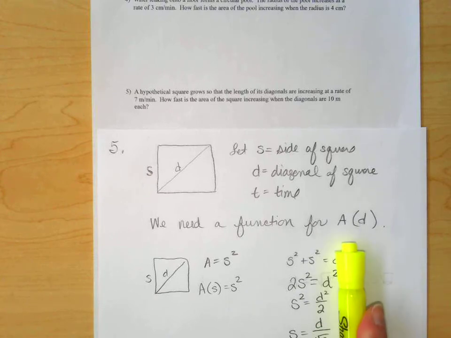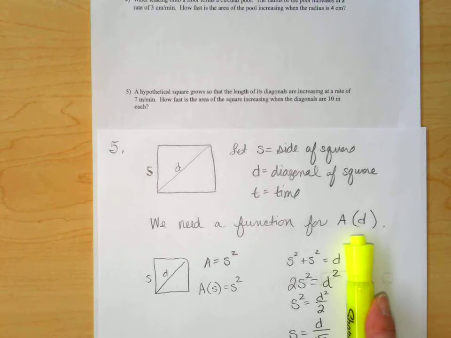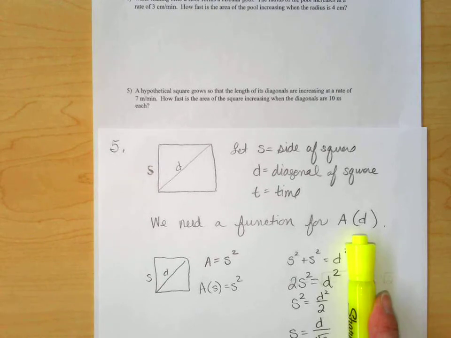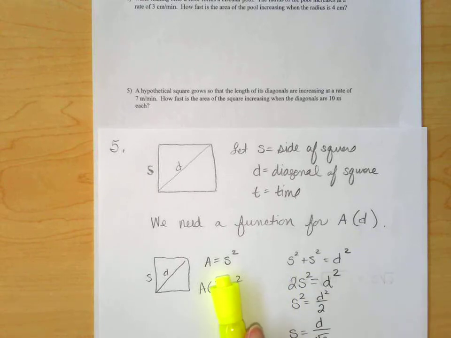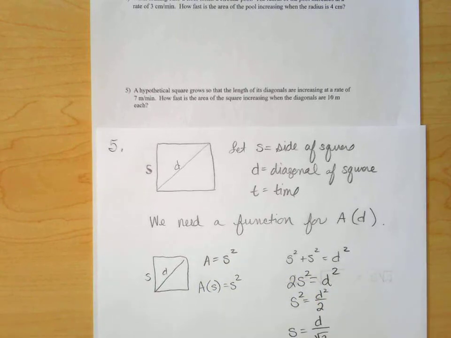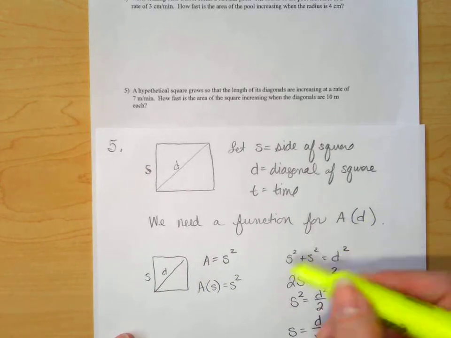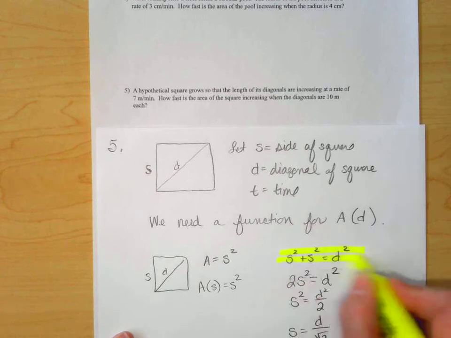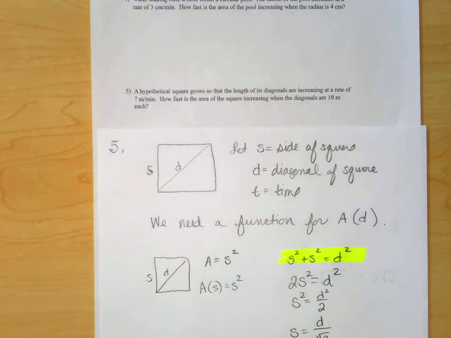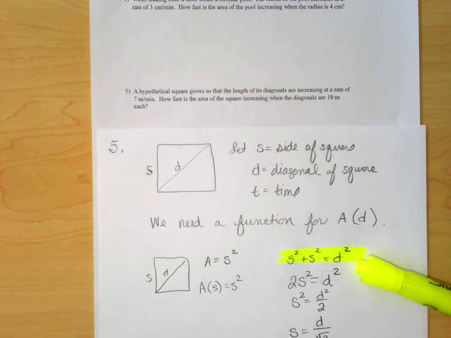Notice that we need to come up with a way to describe the area with respect to a diagonal. This isn't a formula that I know, but I do know the area of a square with respect to side is area equals side squared. And I know the Pythagorean Theorem: side squared plus side squared equals diagonal squared. a squared plus b squared equals c squared. So I can use these two formulas to first find a way to represent s with d.